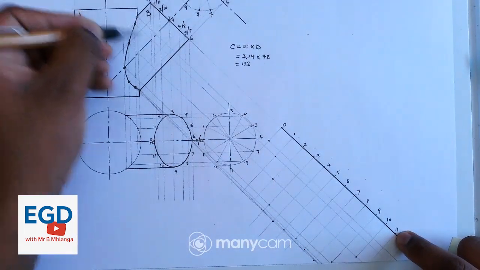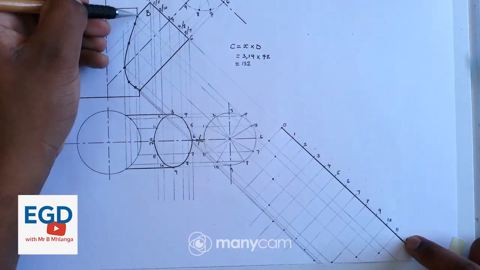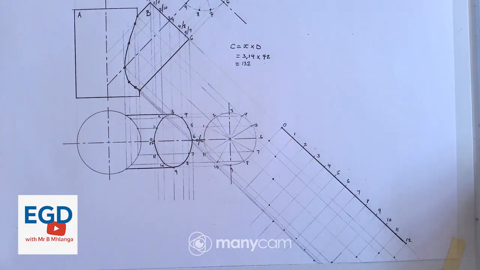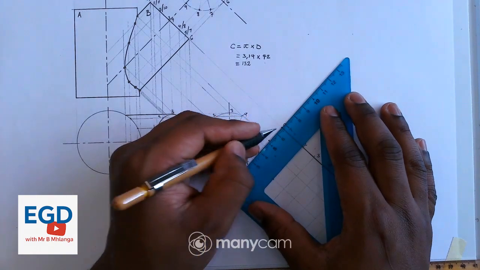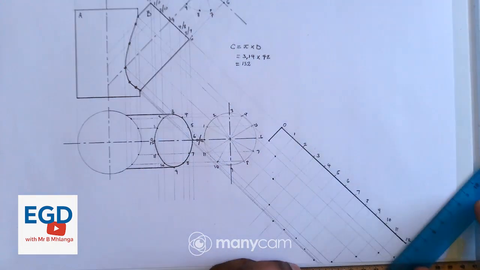Where is it? I can't see it now. Okay, it's right there. And 12, the last point, I'll use this point, which is that one, right? Okay, so just draw in this line there and that line.